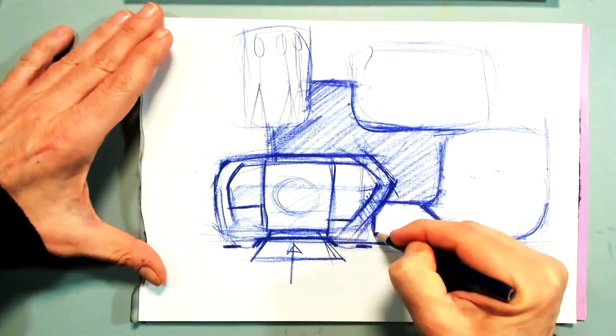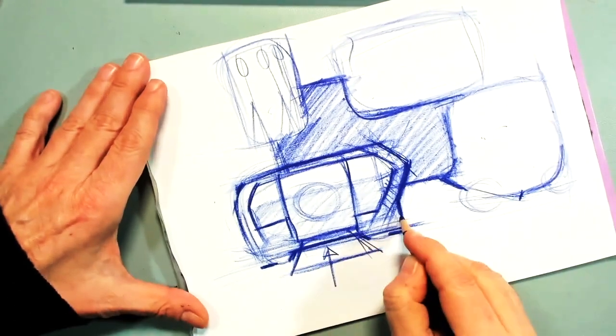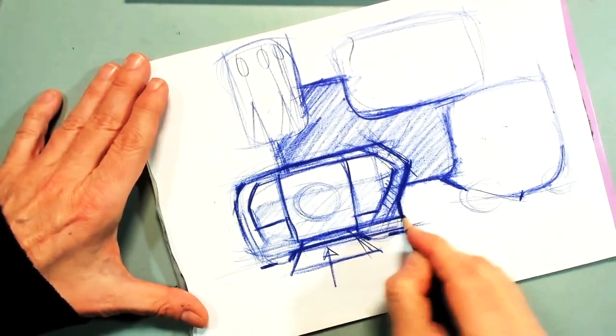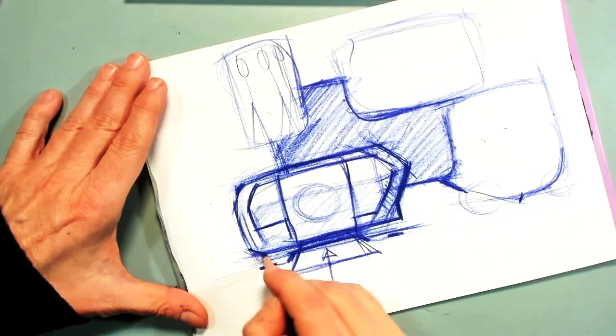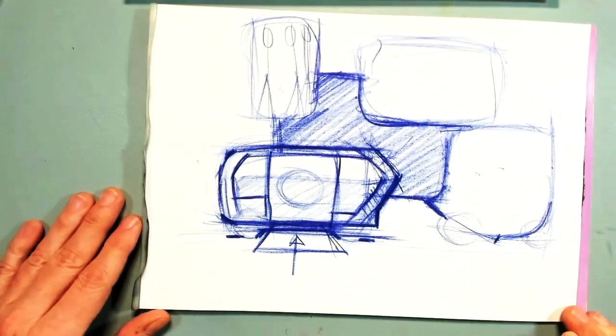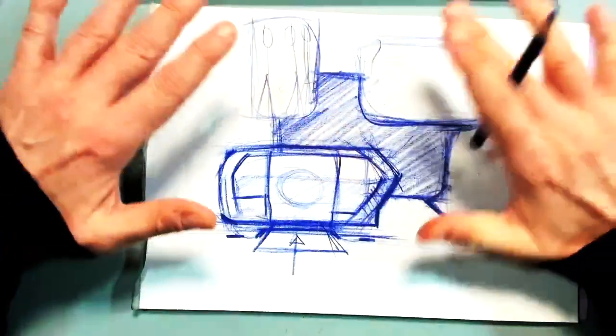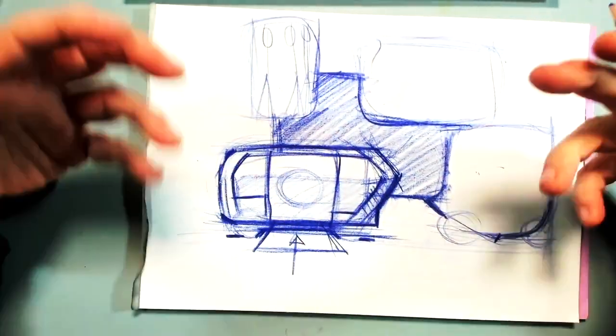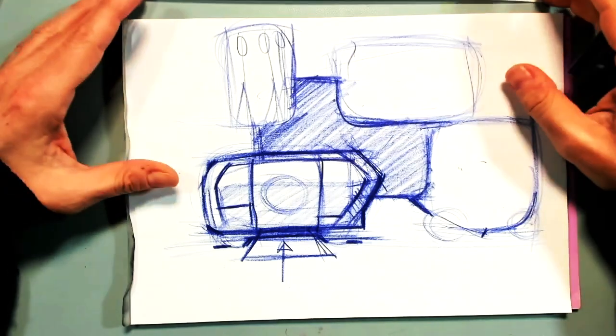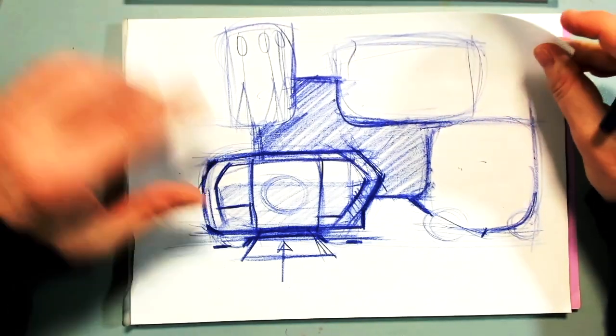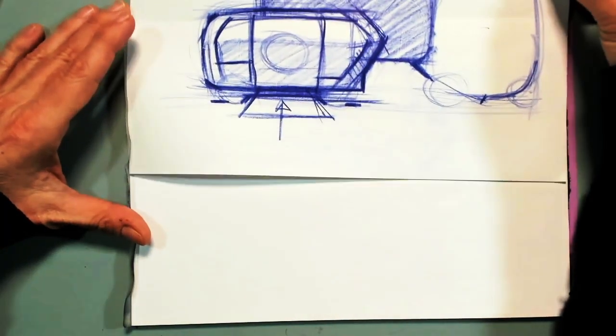Maybe I should do something like this, you see? It's already better. It was too pointy. Now, this is just aesthetics. It's not the real design. But it's important also. So let's suppose I take this one. I put it here in front of me.